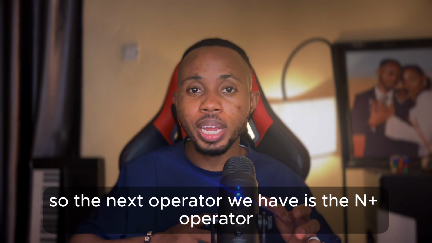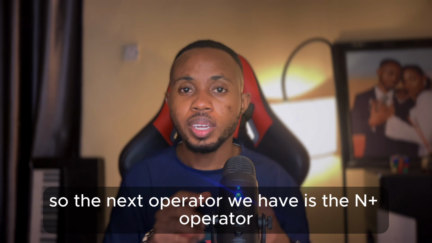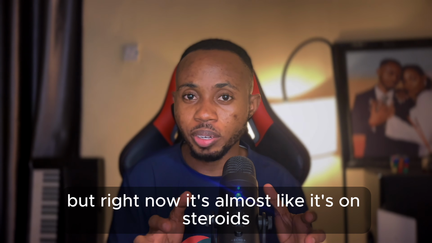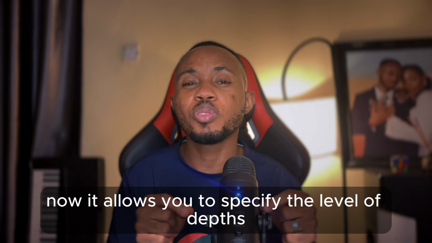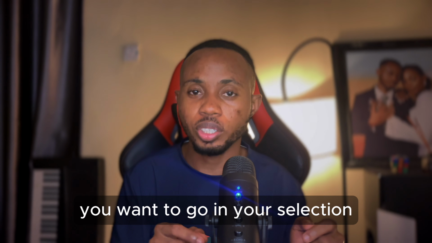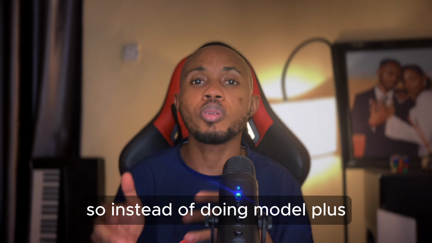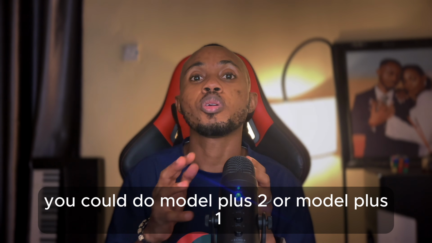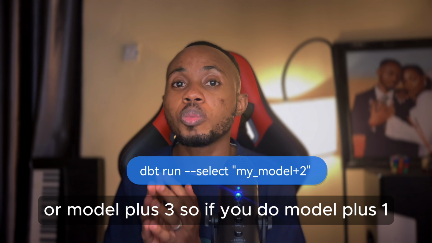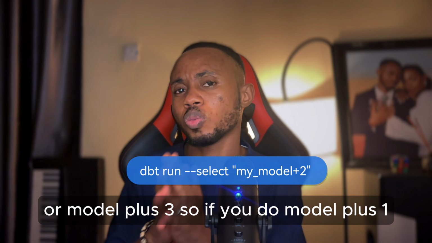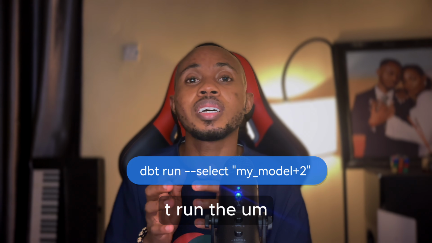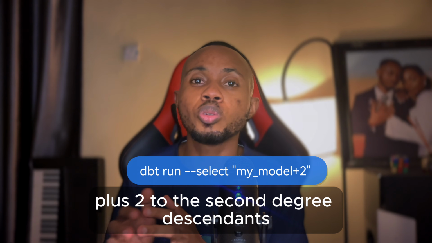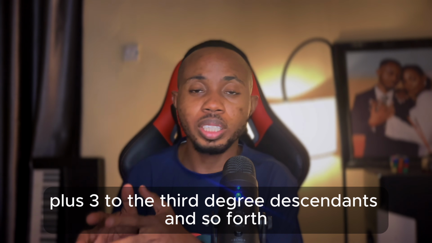Alright, so the next operator we have is the N plus operator. Now, the N plus operator is similar to the plus operator, but it's almost like it's on steroids. It allows you to specify the level of depth you want to go in your selection. So instead of doing model plus to get the model and all its downstream dependencies, you could do model plus 2 or model plus 1 or model plus 3. If we do model plus 1, you're basically telling DBT to run the dependencies to the first degree descendant, plus 2 to the second degree descendant, plus 3 to the third degree descendant, and so forth.